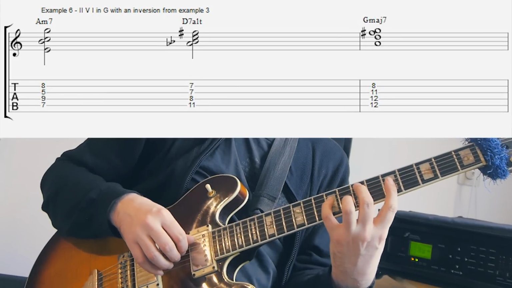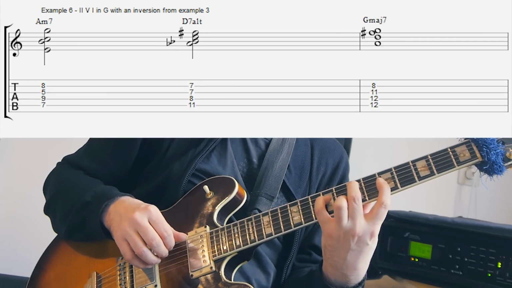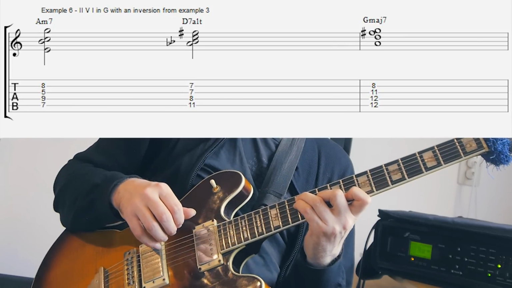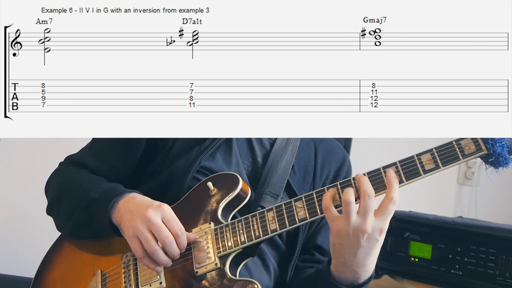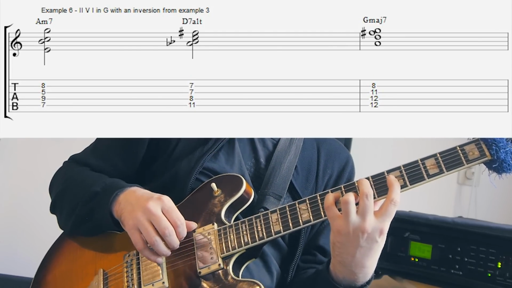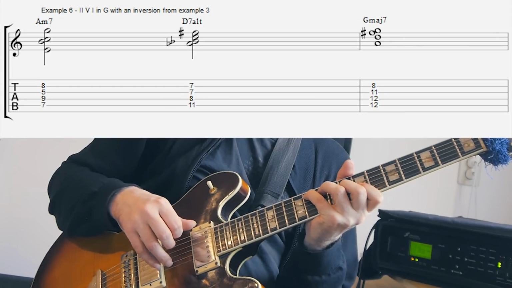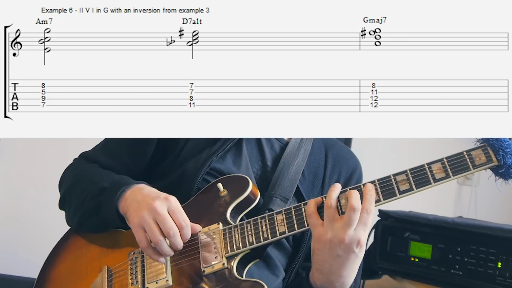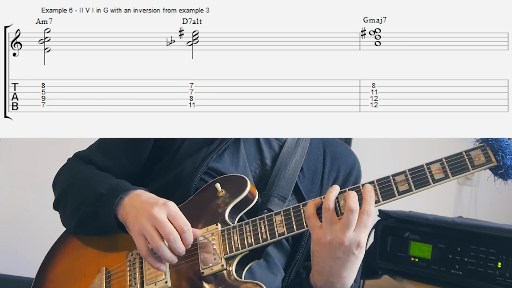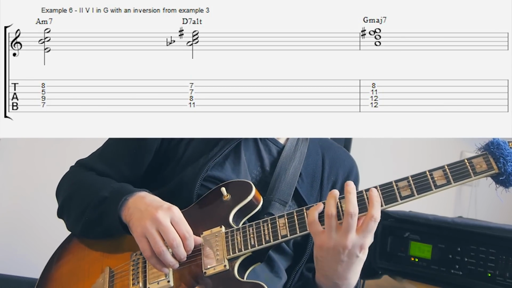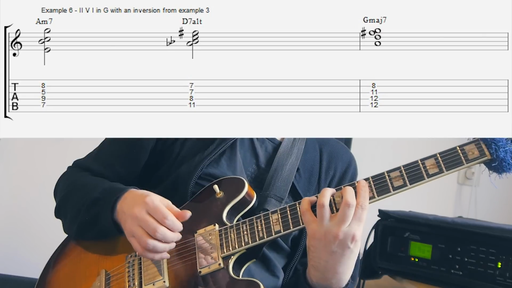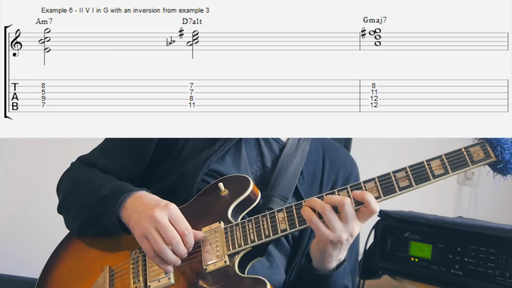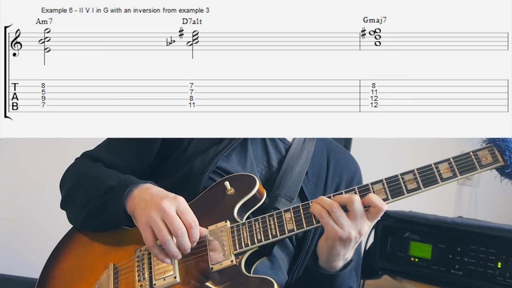The second example sounds like this. So here I'm starting off with a fairly straight-ahead drop 2 voicing. Then you get this, which I just call a D7 altered. You could also look at this as coming out of the whole tone scale, so it's like a D7 with a flat 5 and a sharp 5, and there's no 9 involved, so you can't really tell if it's an altered 9. And then the voicing I'm using on G major 7 from example 3 is this one.